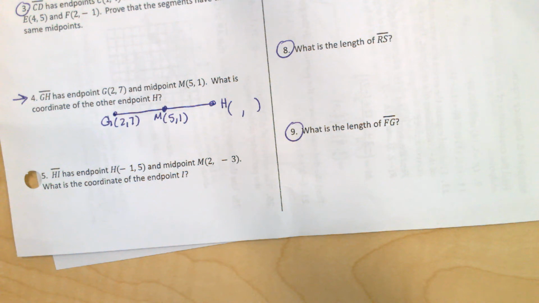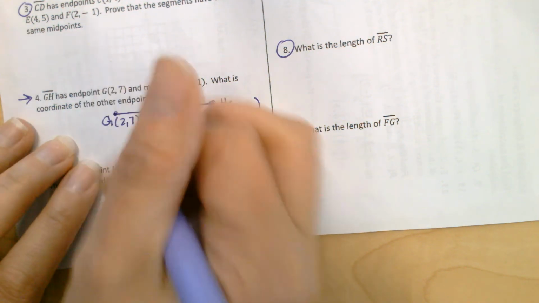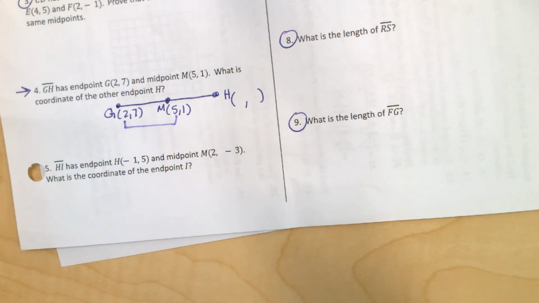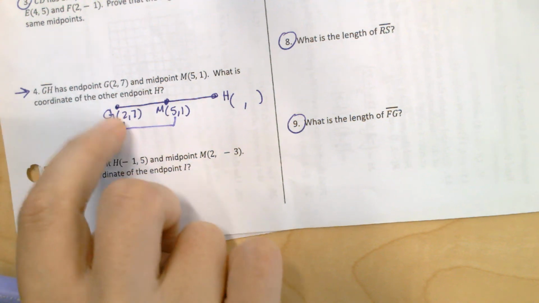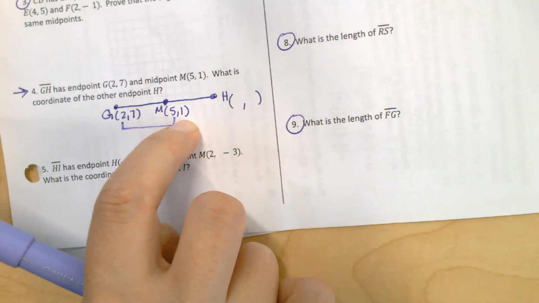You think what? Multiply instead of add. If I plugged it into the formula, you would end up multiplying and then adding the change. But it's actually simpler than that. Your distance between the x's is going to be the same, so we're going to duplicate it. How many do I go from 2 to 5?